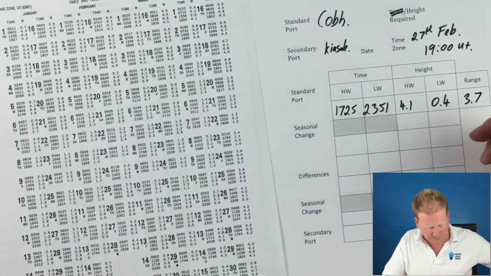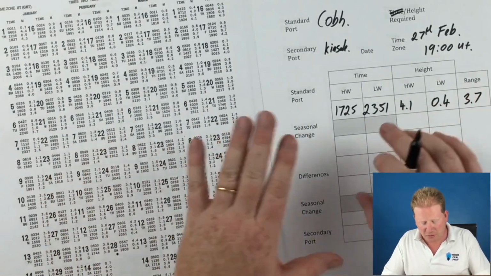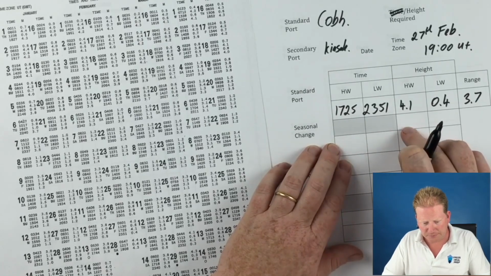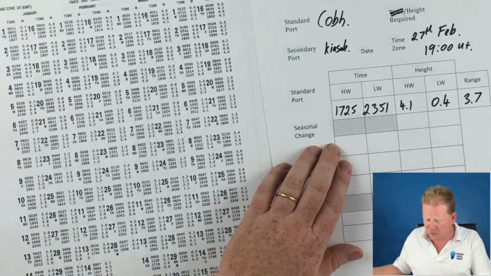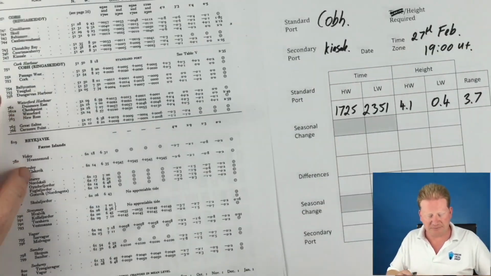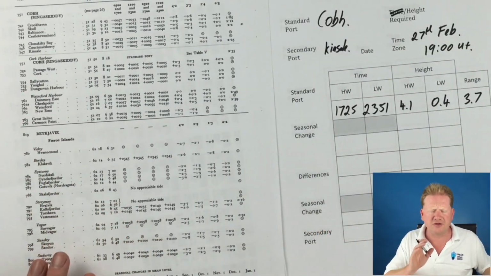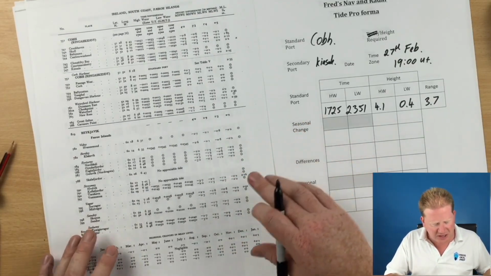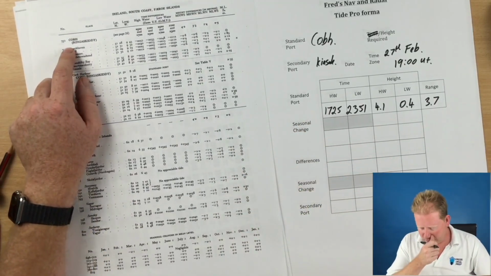3.7. We have taken all the information we need now for the primary port. It then says to do a seasonal change for the primary port.